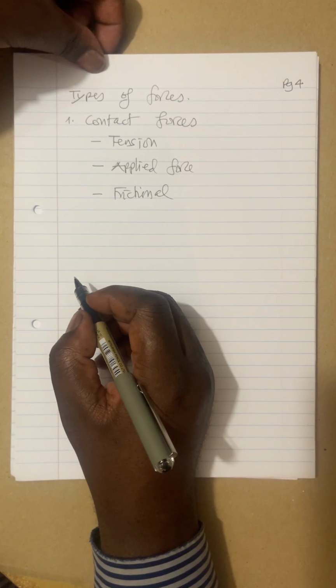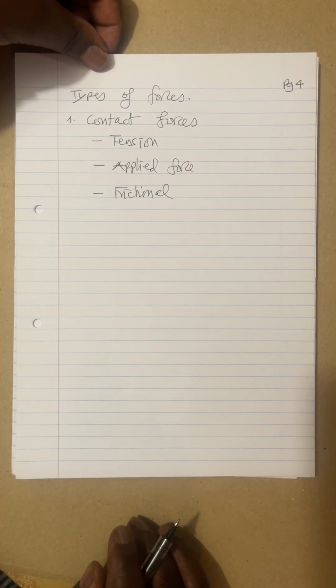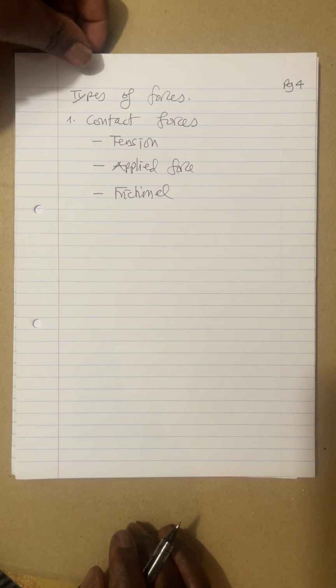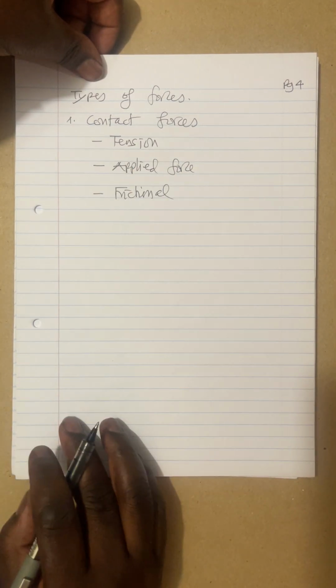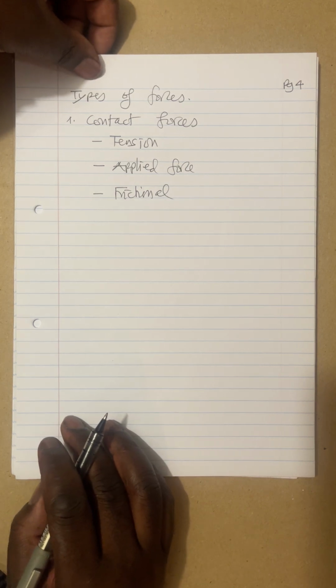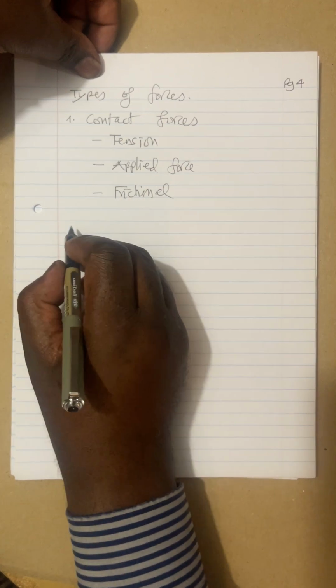You can also say we have what we call normal force. We're going to define what normal force is, but these are the famous forces that exist due to contact. I'm just giving 3 examples there.